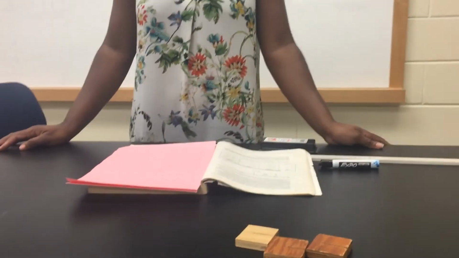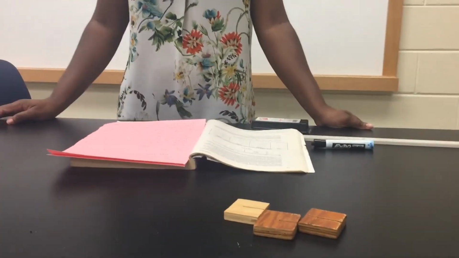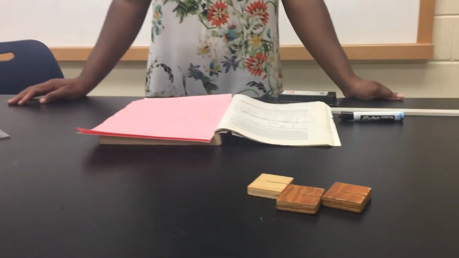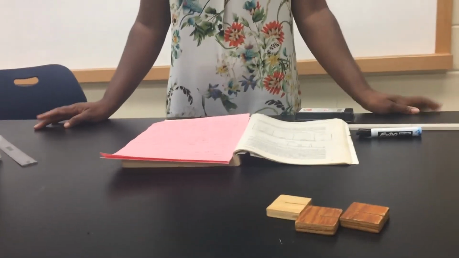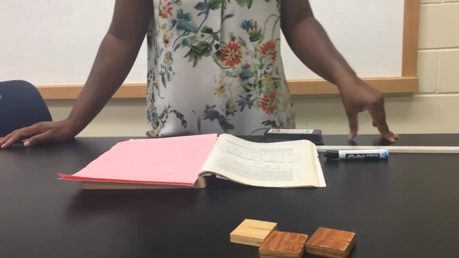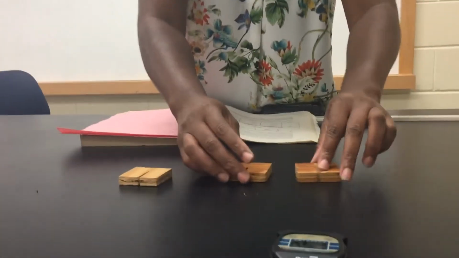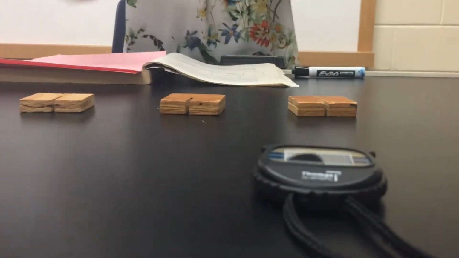In step 2, we will determine the volume of a wooden block in cubic centimeters. We will take three measurements of each dimension of the wooden block and record all significant digits in table 2.2. So to do this, we're going to use 3 different wooden blocks. I'm going to take the length, the width, and the height.